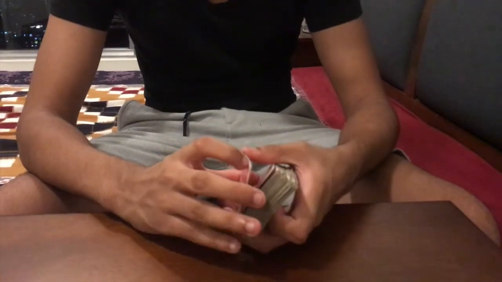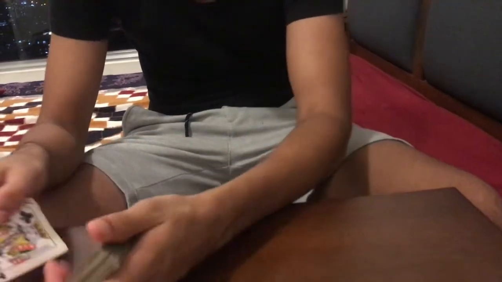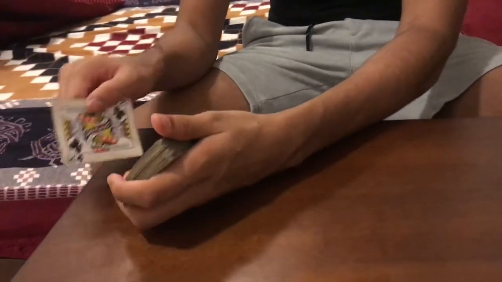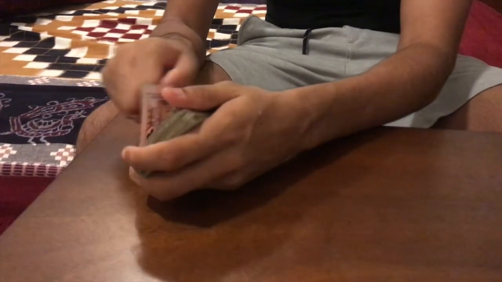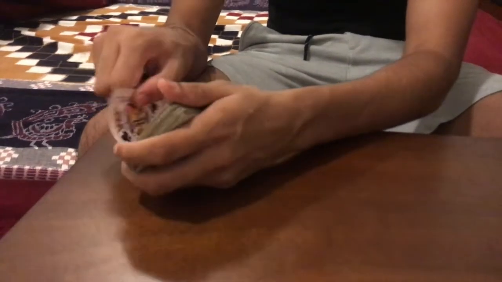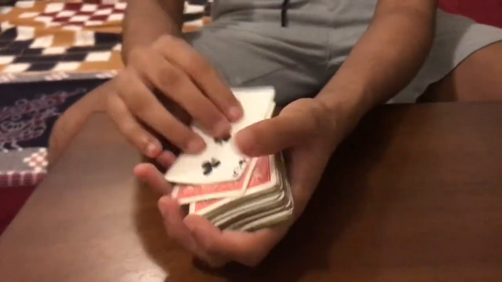In the following days, I'll be showing you a few more basic changes. Let me give you an example. Let's say we've got the king over here, and imagine the king saving time here. You're going to bring it back to a different point in time where it's not the king, but the 3 of clubs.